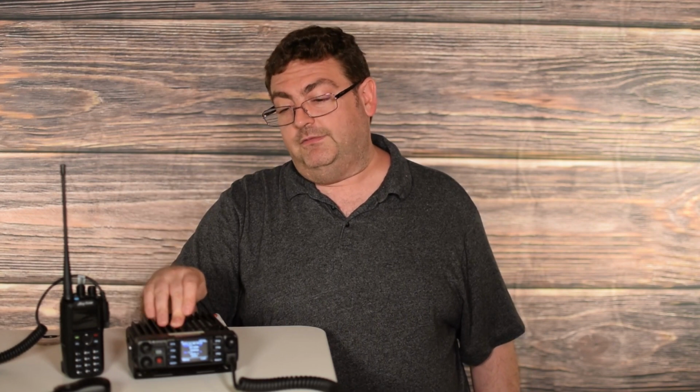Today we're going to show you how to input a scan list into the 578 mobile. As you can see, it is scanning here for us. We're going to go ahead and show you how to put in a scan list and then also identify one of these front panel buttons here as your scan button to start and stop the process.